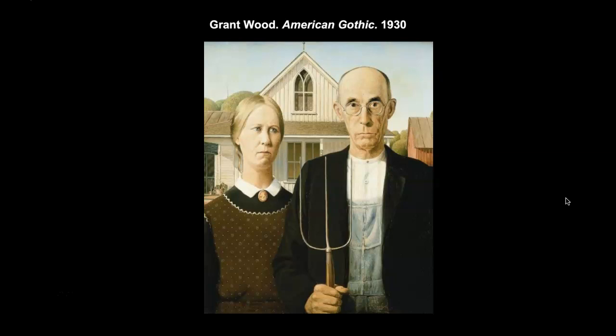He specifically put them in more old-fashioned clothes, the idea that they are against progress, staunchly standing firm in their values and ideas. The title American Gothic comes from the style of house in the background. It is a Carpenter Gothic house.